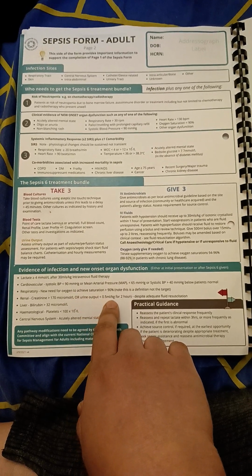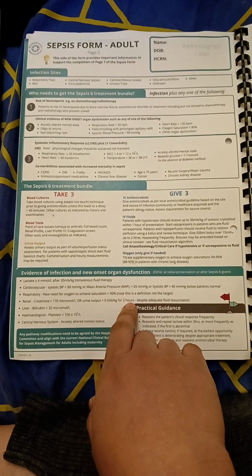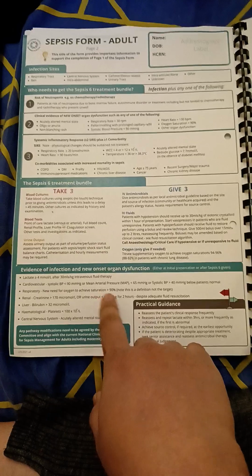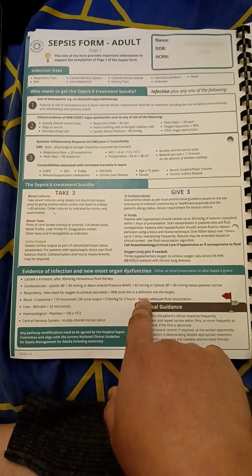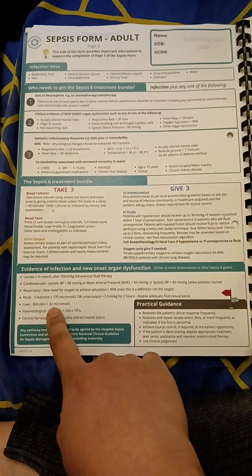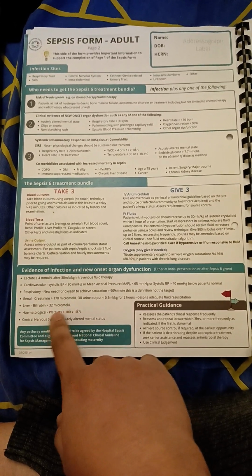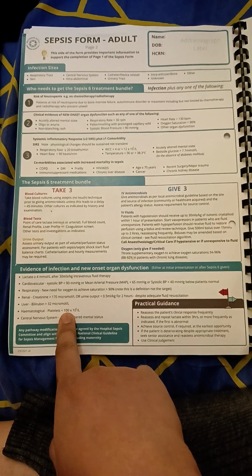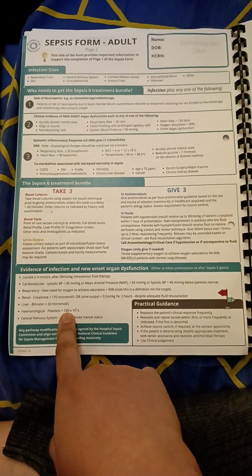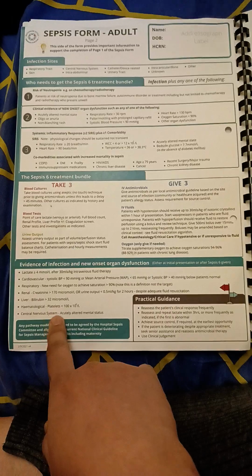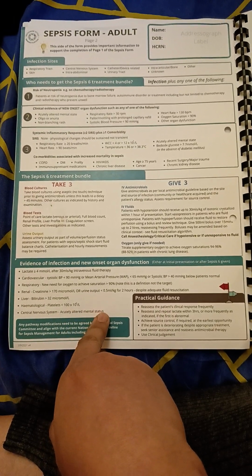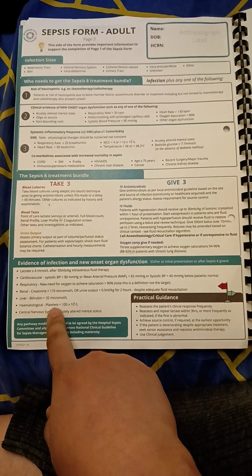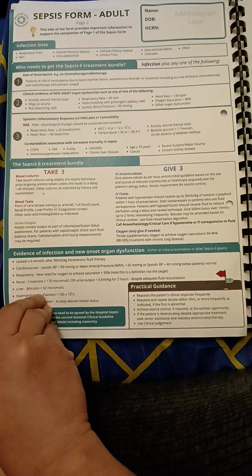And renal: creatinine more than 170 micromole, or urine output less than 0.5 ml per kg for 2 hours despite adequate fluid resuscitation. Even after giving fluids, the urine output is not increasing. In that case, it is also considered organ dysfunction. Liver: bilirubin more than 32 micromole per liter, and hematological: platelets. This condition usually happens with cancer patients or autoimmune disorders like SLE. And central nervous system, that is acutely altered mental status. We can check these things in patients more than 75 years of age. So these are the criteria for evidence of onset of organ dysfunction.